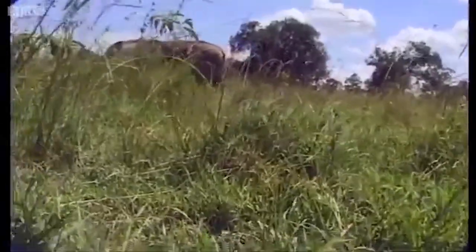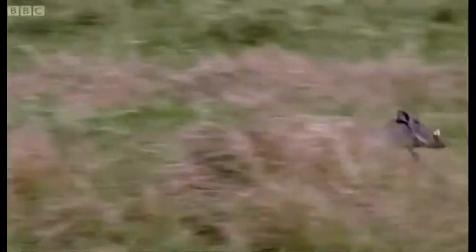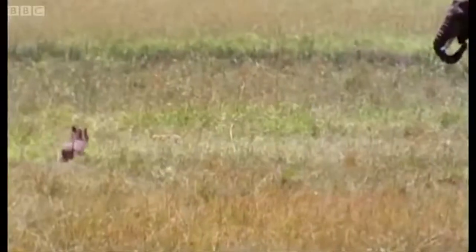You can see one lion slowly approaching the warthog and then beginning the chase. This lion drives the prey towards a waiting lion, who then subdues the prey.